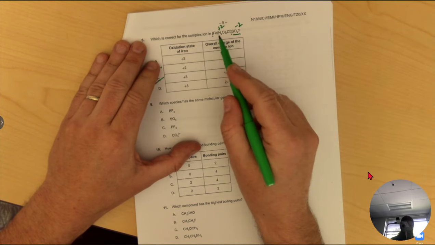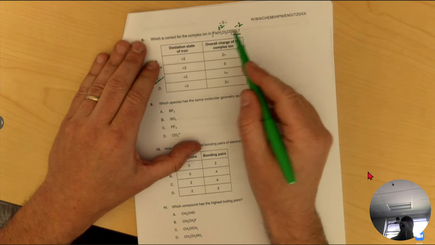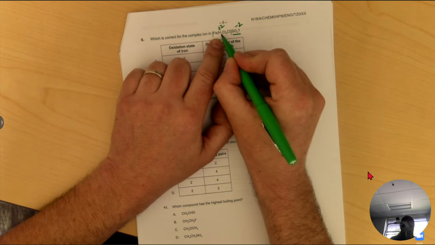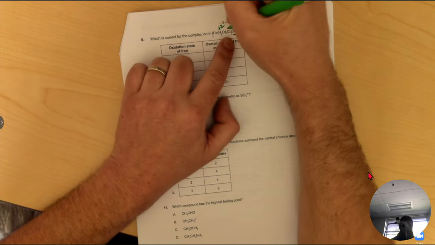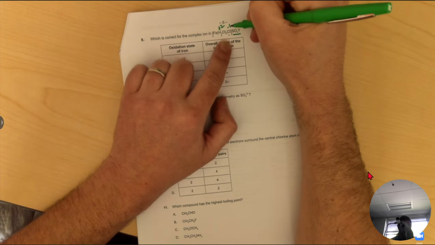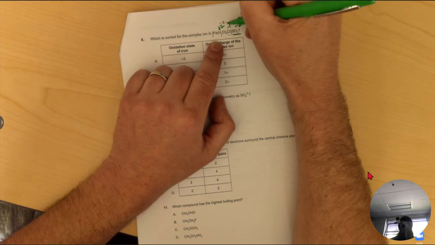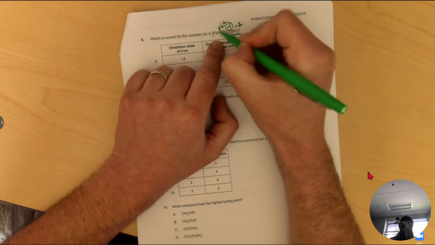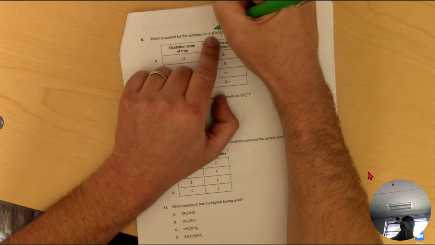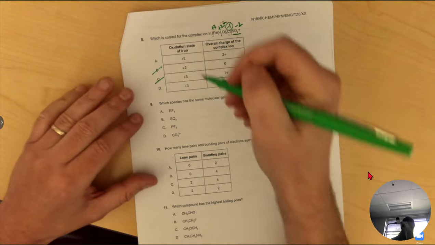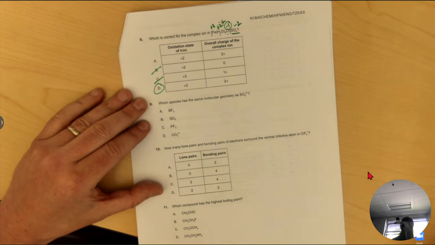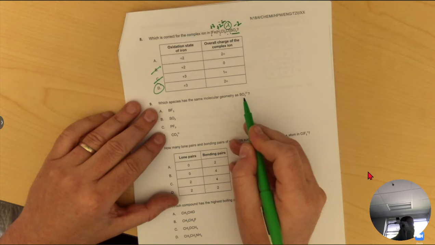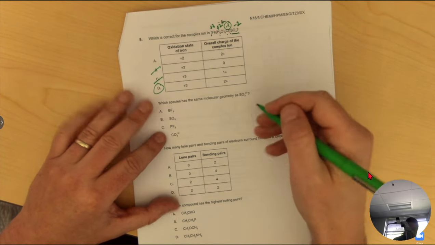Now, when it comes to the oxidation state of iron, if the whole thing is 2+, we got to look at our ligands. Water is neutral. That's a chloride ion, which is not neutral. So then the question has to be, whatever we have to add to -1 to get +2 is what the charge of iron is here. So that would be +3. So it's choice D.